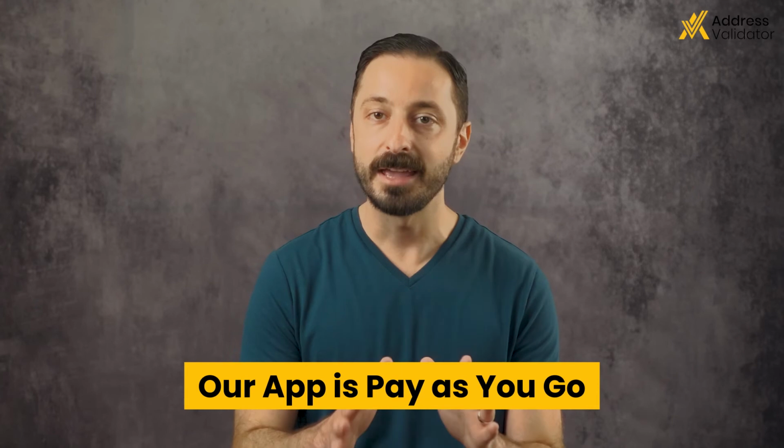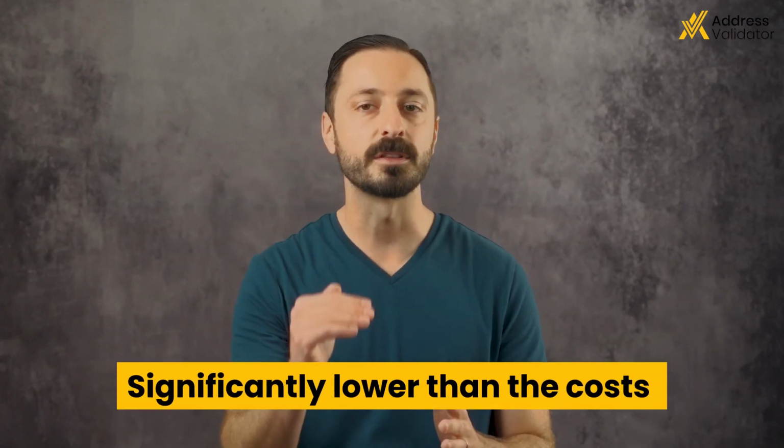Lastly, our app is pay-as-you-go. The price you pay for our address validation app is significantly lower than the cost resulting from invalid delivery addresses if you haven't caught them on time. For example, we only charge 4 cents for each address that we validate, and that cost is minimal compared to the cost of rerouting packages or having to refund the entire order because a package didn't arrive in time.